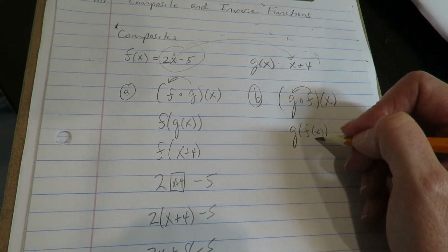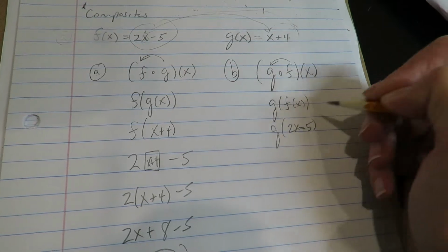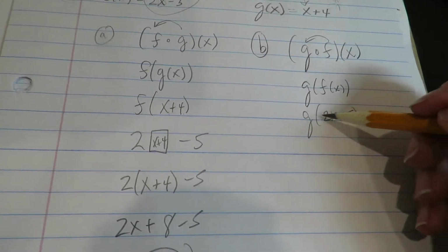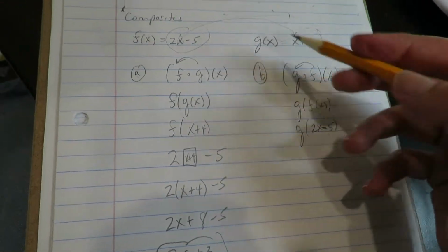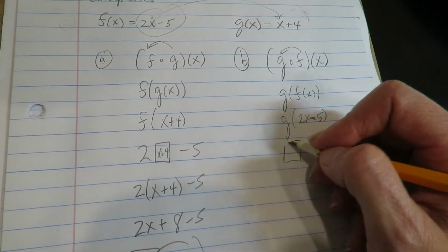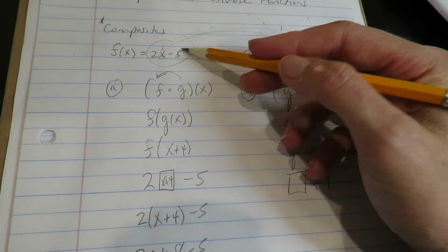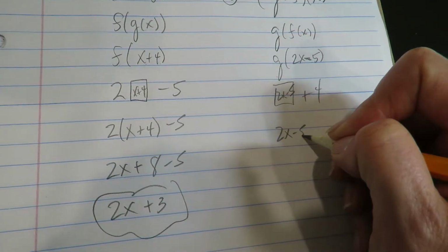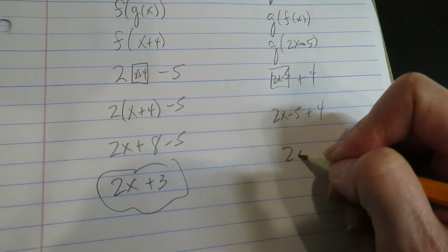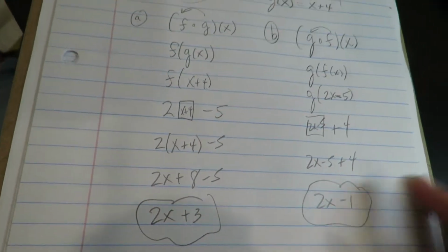Okay, so the definition of f is 2x minus 5. So that means that instead of doing g of x, you're going to do g of 2x minus 5. So the g function is x plus 4, and where the x used to be, we plug in 2x minus 5. So 2x minus 5 plus 4, you combine like terms, you get 2x minus 1.